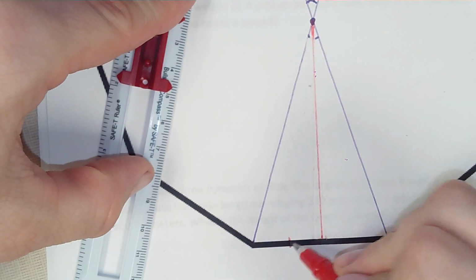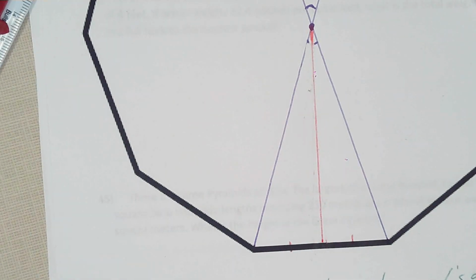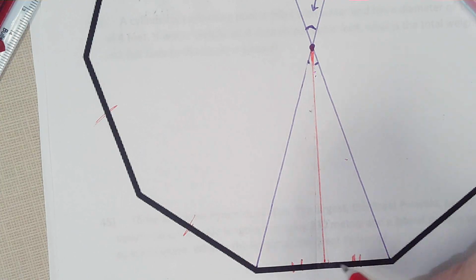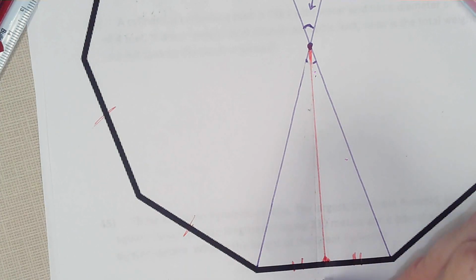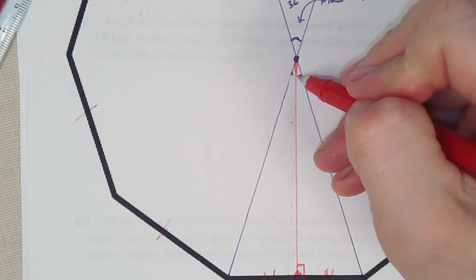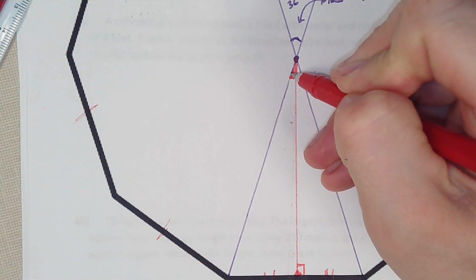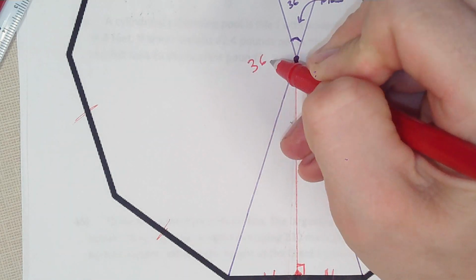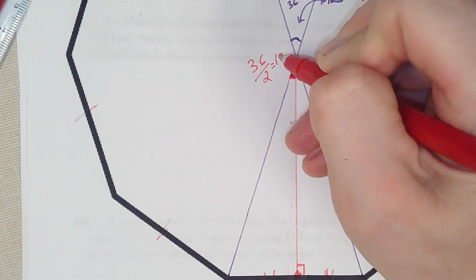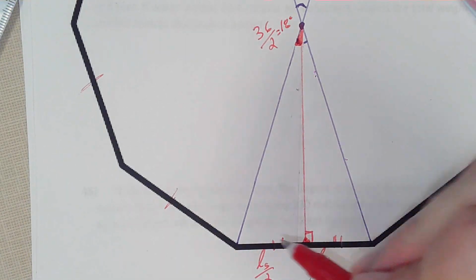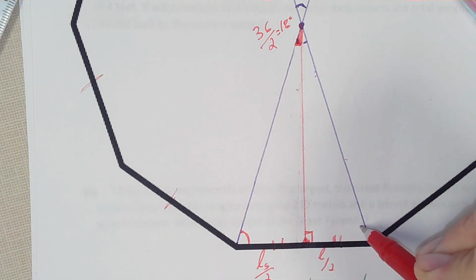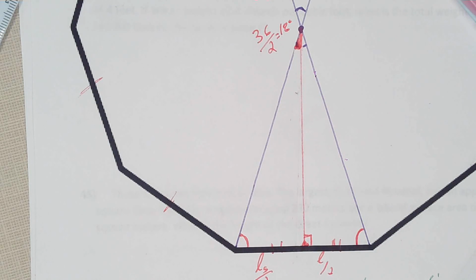Okay, we're going to say that this and this are the same length. Remember, all these lengths are the same. This is the mid-segment here, so this is the midpoint. That means this is the length of the side divided by 2, and this is the length of the side divided by 2, and this is a 90-degree angle. So this red angle here would be 36 divided by 2, which is 18 degrees. And this angle and this angle are congruent.